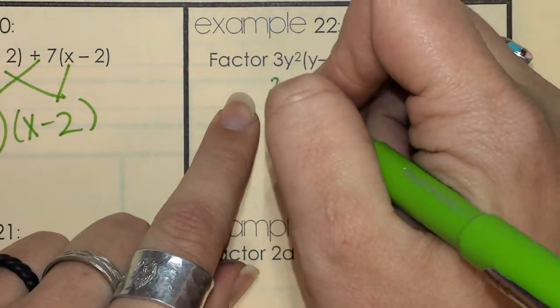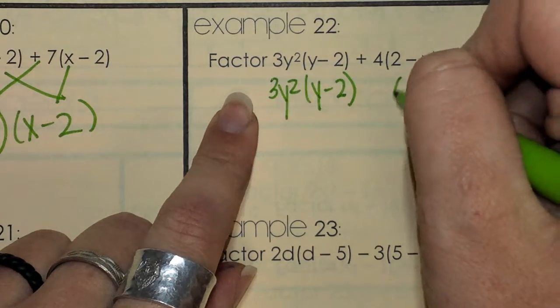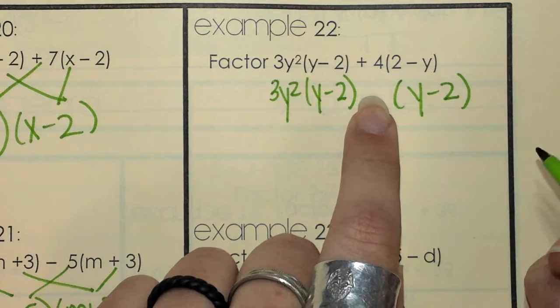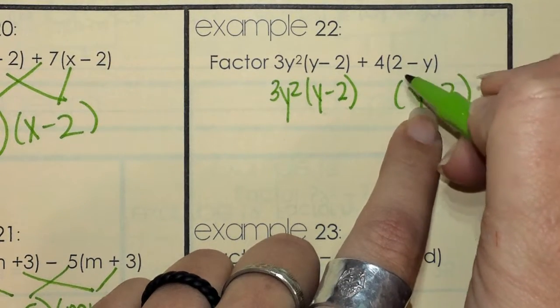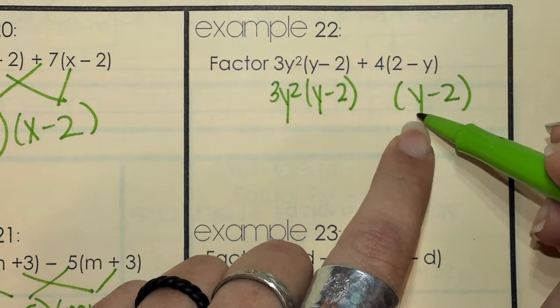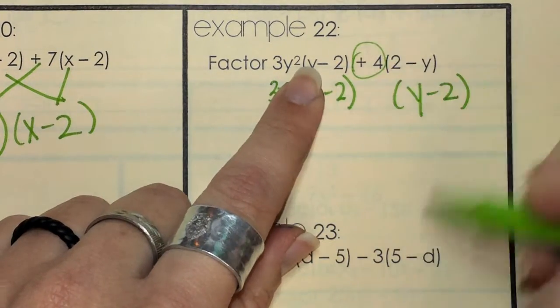So the first thing we're going to do is rewrite this as y minus 2. Don't put anything here. Leave a space. Now, if I change the order, I also have to change the signs, correct? Because this is a positive 2 and a negative y. I made it a positive y and a negative 2. When you do that, change the sign right here.